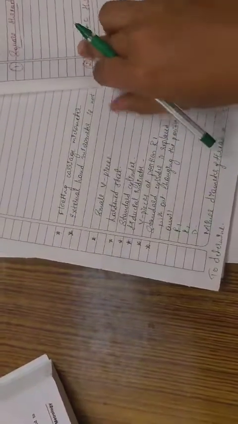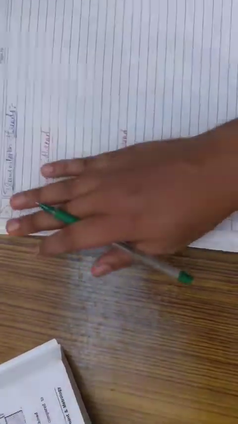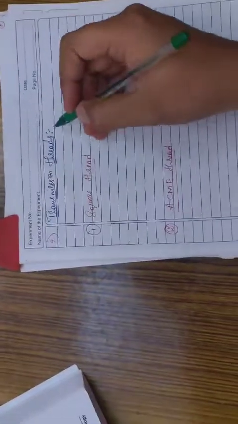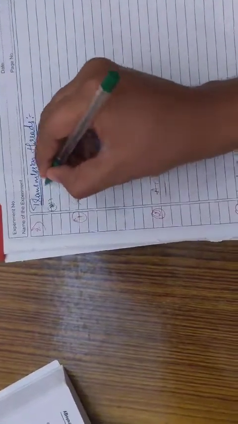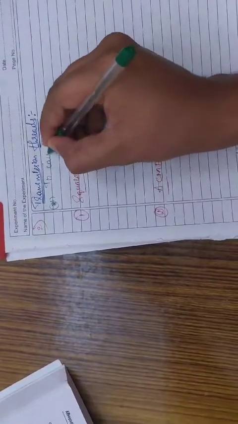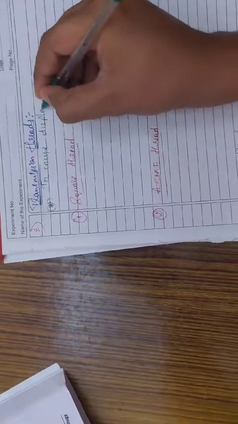In the forms of thread, this is one category, that is V thread. The second category is the transmission thread. It is used to cause displacement in mechanism. The previous one, V thread, is for fastening, whereas here, to cause displacement in mechanism, we are using a transmission thread.